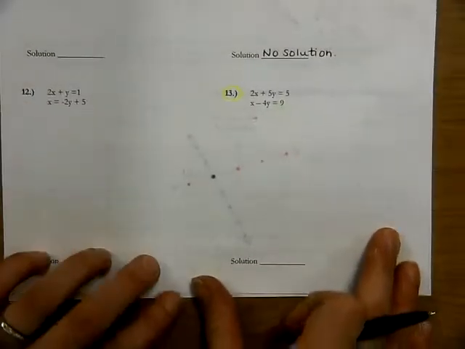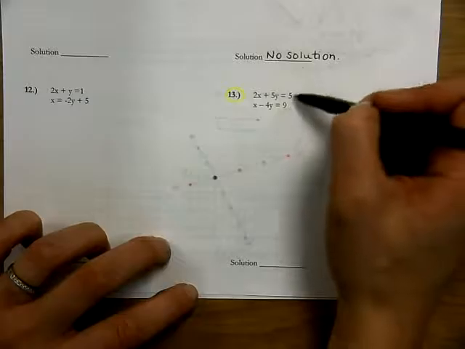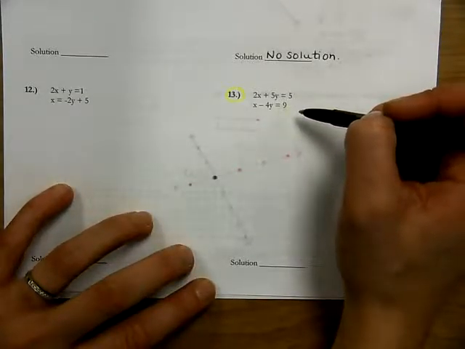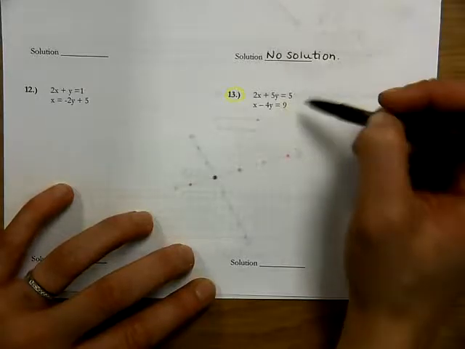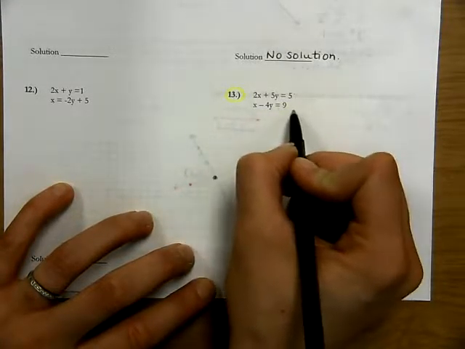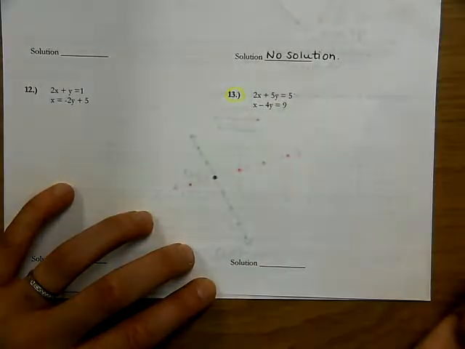Switching down to number 13. Number 13, again, we can solve using any method. When I look at this, both of these equations are in standard form, so I'm thinking it might be easiest to solve with elimination. Now, it wouldn't be that bad to solve with substitution because the coefficient of x here is 1, so all I have to do is add 4y to both sides to get x by itself. But I'm going to do elimination because they're both in standard form.